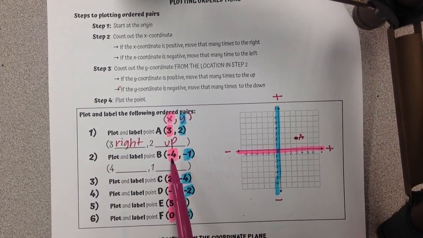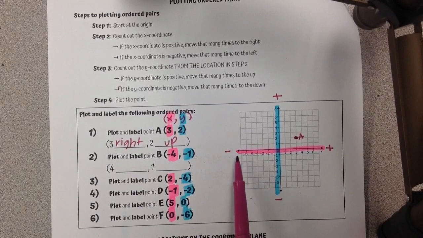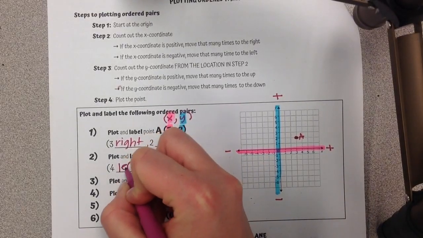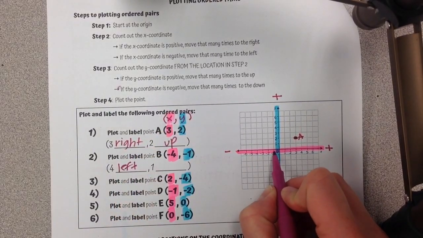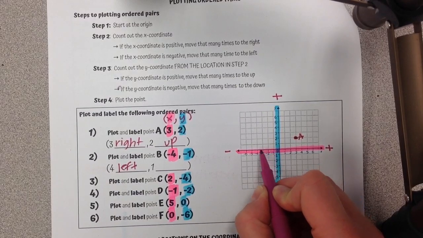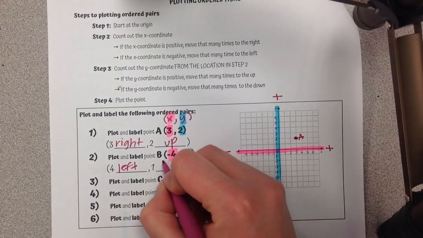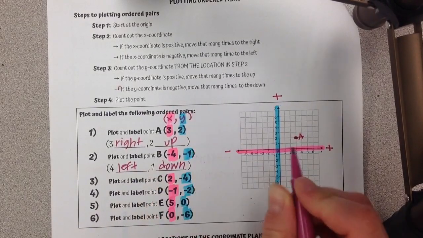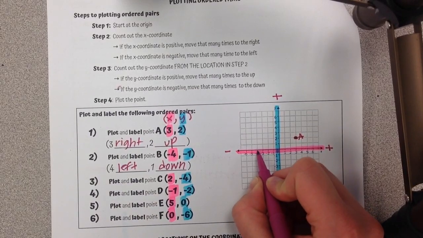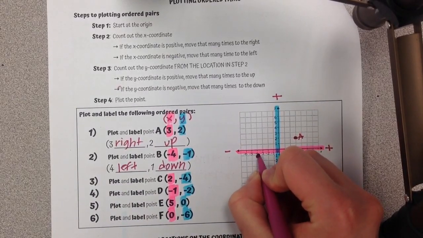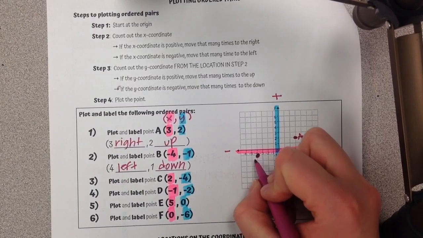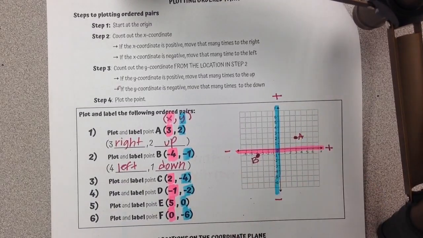Okay? My next point, my next ordered pair is (-4, -1). Since my x value is negative, I'm actually going to be moving to the left this time. I'm going to be moving 4 to the left. So 1, 2, 3, 4. So I'm at -4. Since my y value is negative, I'm going to be moving down 1. So I moved over to the left 4, and I'm going to move down 1, and then I'm going to go ahead and label that B.